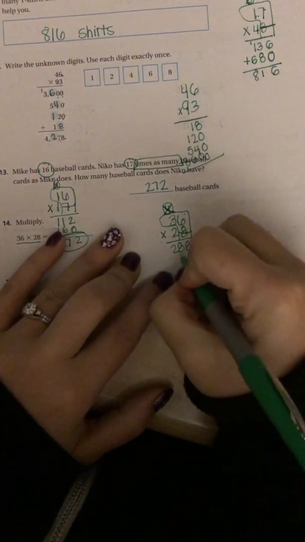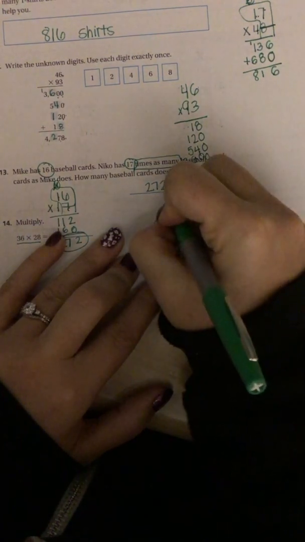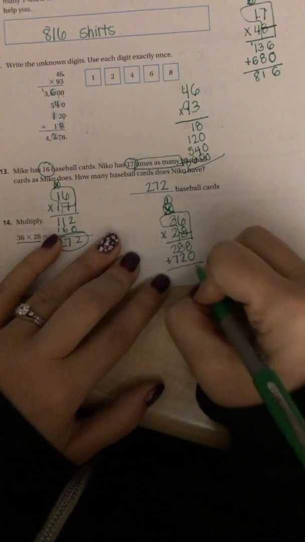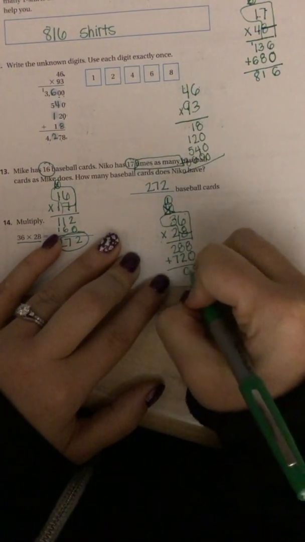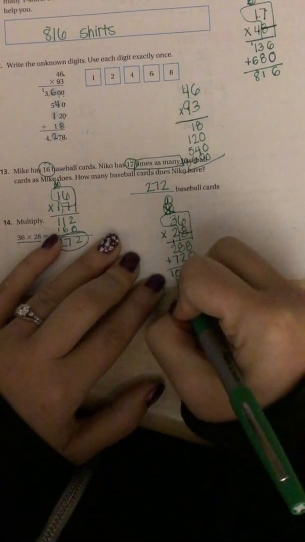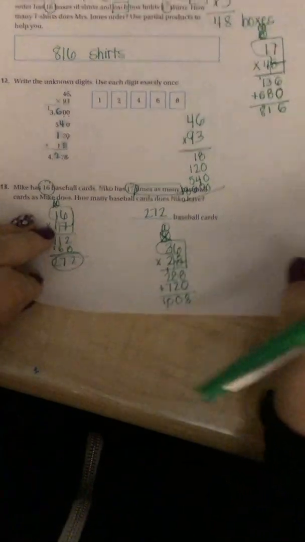2 times 6 is 12, so my 2 goes in my answer. I carry up my 1. 2 times 3 is 6, plus 1 is 7. I add those together. That's 8. 8 plus 2 is 10. 7 plus 2 is 9, plus 1 is 10. So that means my answer is 1008.